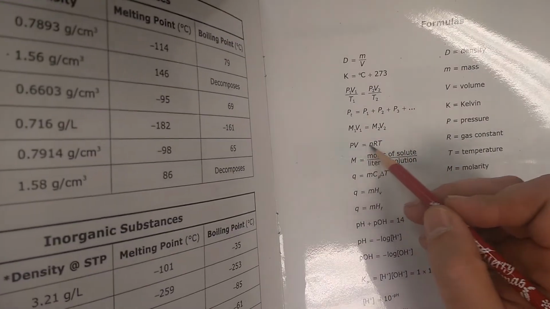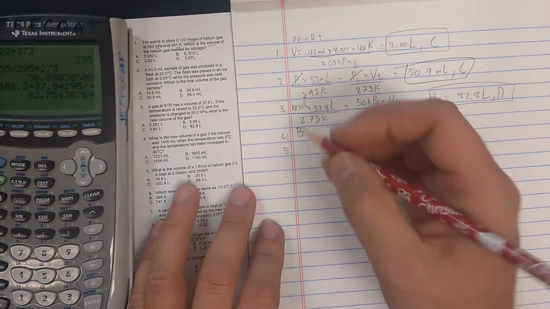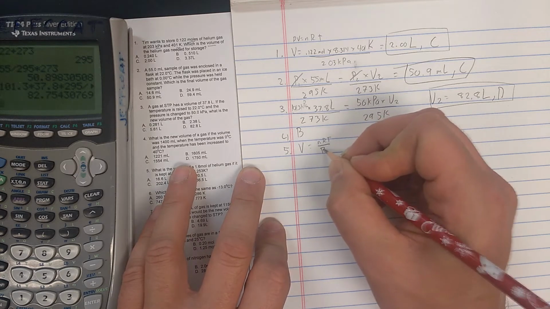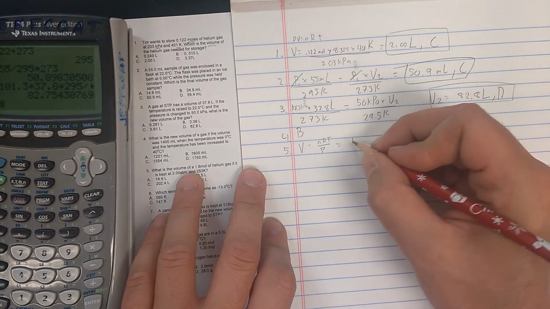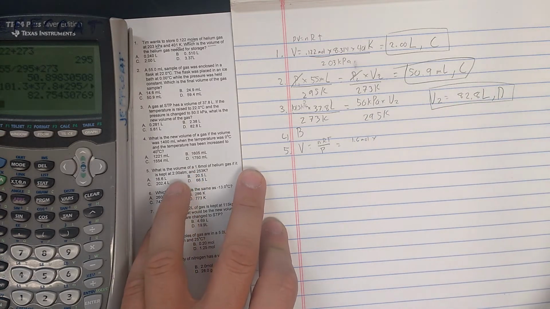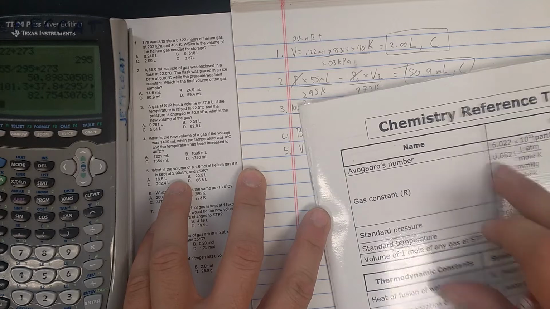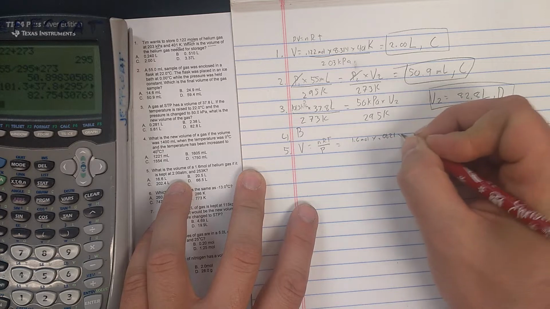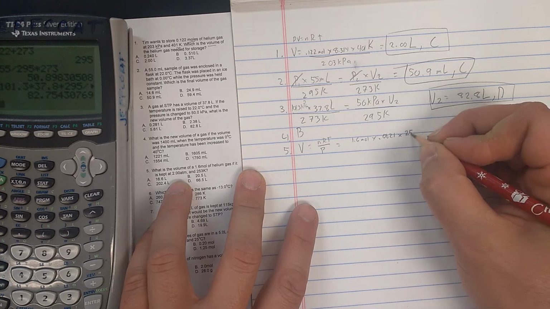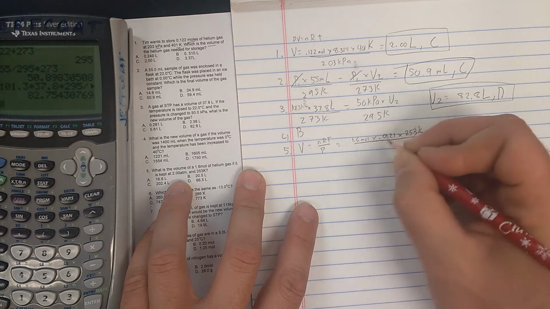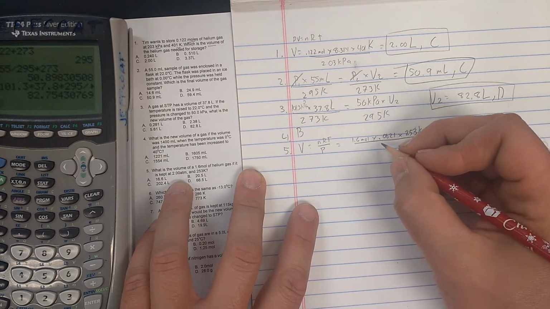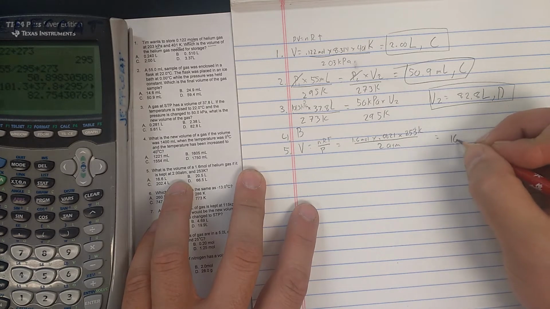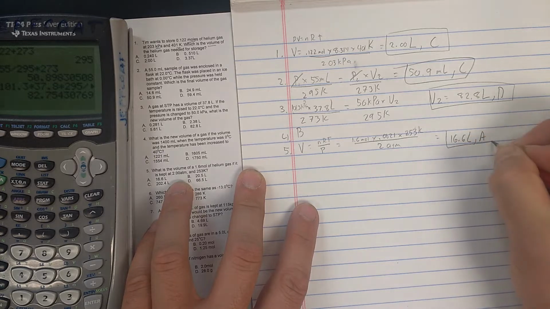So this is going to use the ideal gas law, PV equals nRT, or V equals nRT over P. Our moles are 1.6 moles times our gas constant in atmospheres, which is 0.0821, times our temperature in kelvins, which it already is. If you use Celsius on this problem, you'll get it wrong. Divided by our pressure, 2 atmospheres. We multiply all that out, and we're going to get 16.6 liters, which is A.